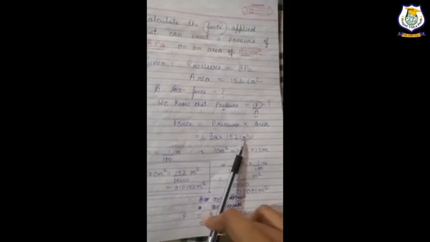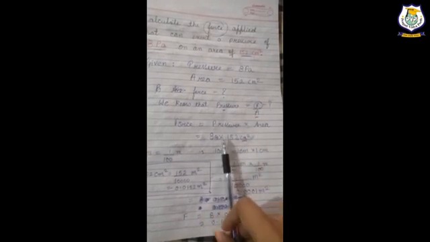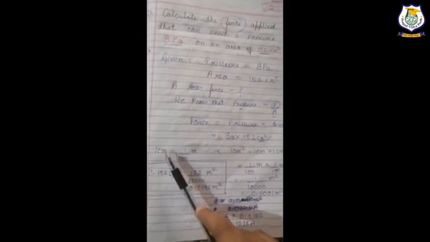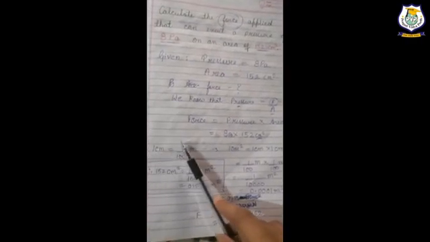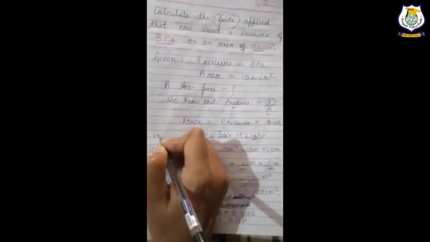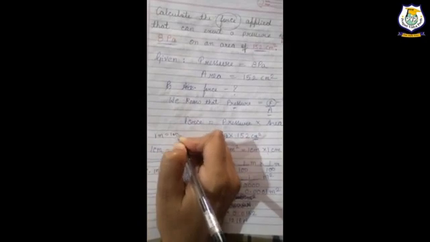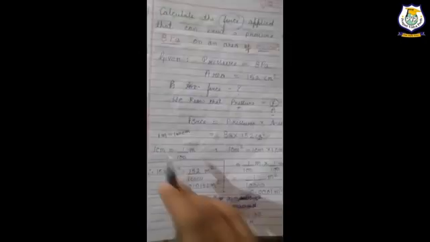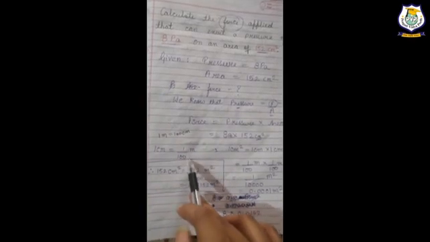But first we have to convert this centimeter square into meter square. Now we know how we will convert it. See, we know that 1 centimeter is equal to 1 upon 100 meter. Like if 1 meter is equal to 100 centimeter, so 1 centimeter will be equal to 1 upon 100 meter. But what we have to calculate is centimeter square.